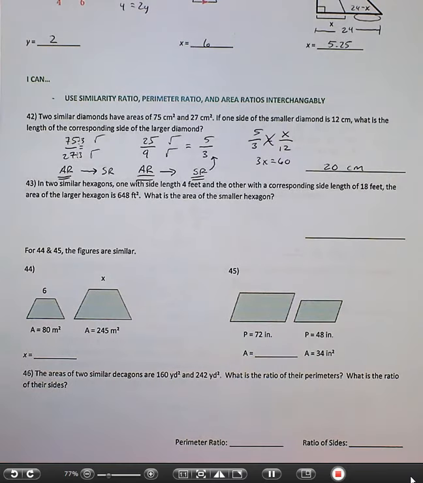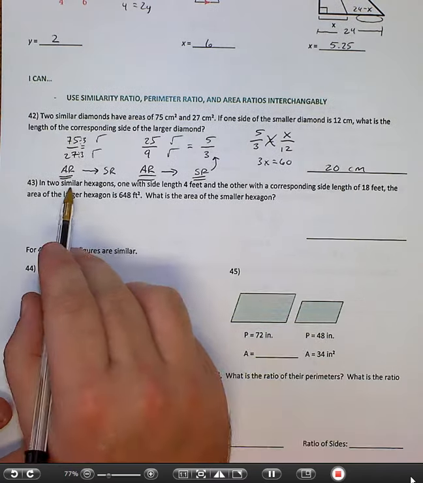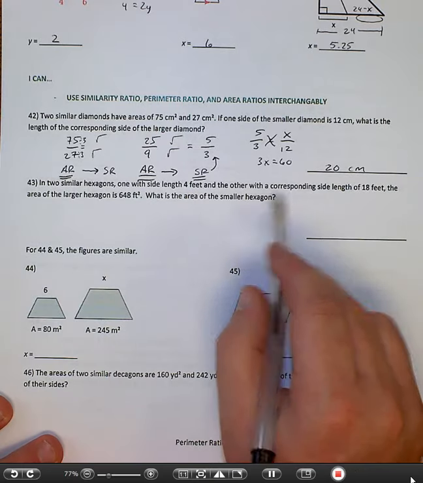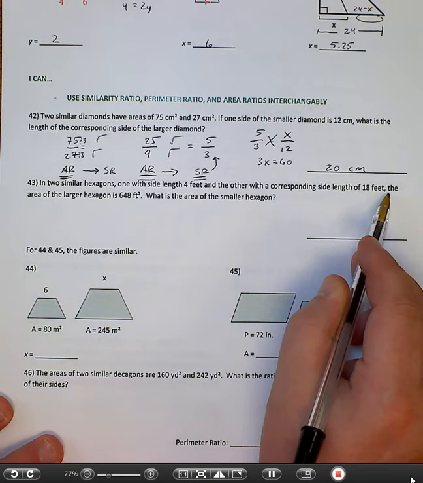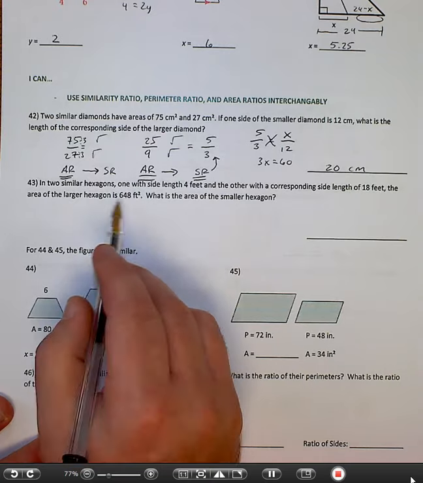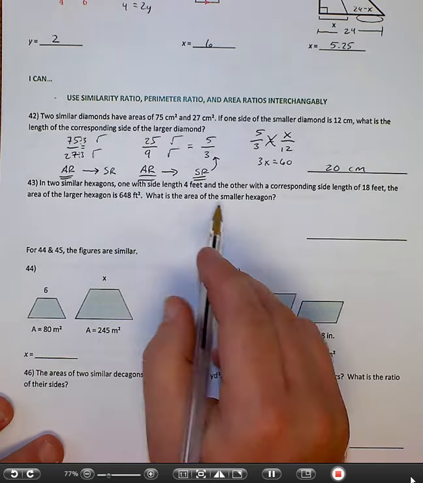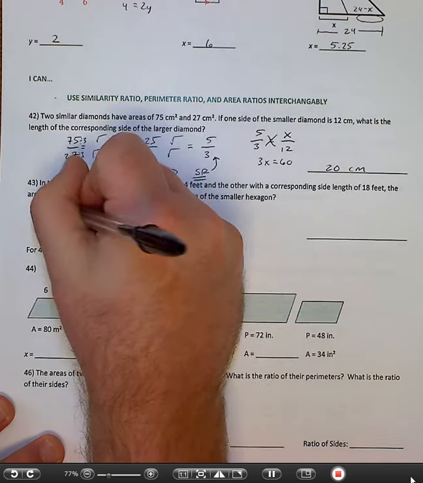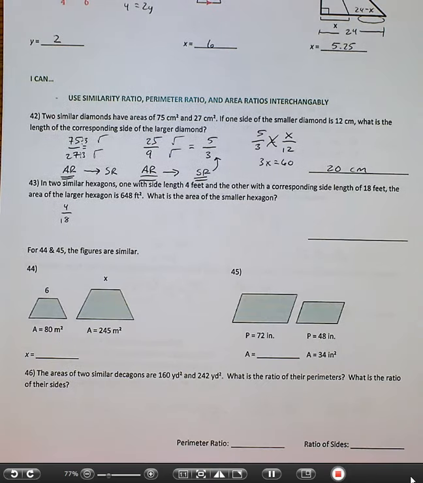43, in two similar hexagons. Okay, the similar is important. One with side length 4 feet, and the other with a corresponding side length of 18 feet. The area of the larger is 648. What is the area of the smaller? So what I've given you here is 4 to 18. That is a similarity ratio. I'm comparing one side. Okay?